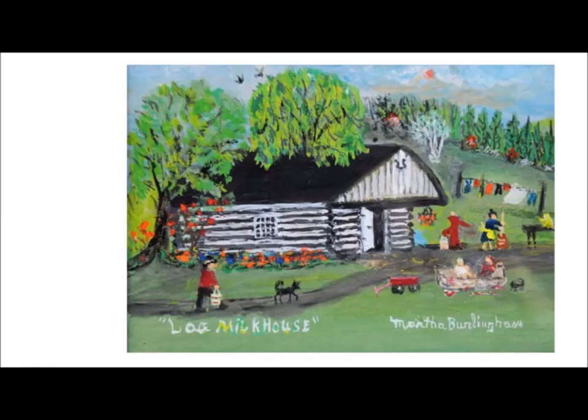Now, there are also lines on the milk house. There are horizontal lines, which mean that there are lines going across the image, and those are the lines of the logs. We're going to look at another picture, and we're going to talk about lines that are maybe a little less clear than some of the lines in Log Milk House.